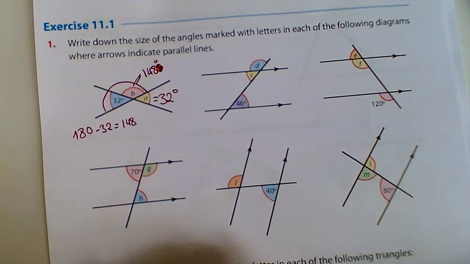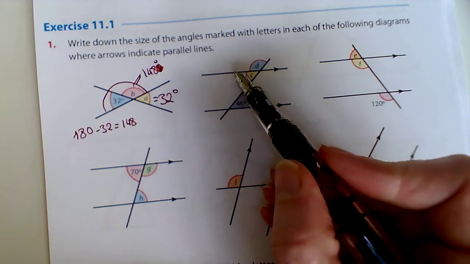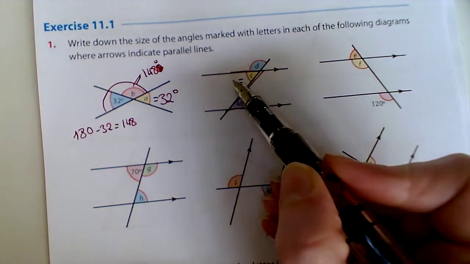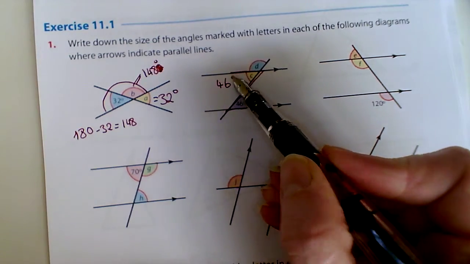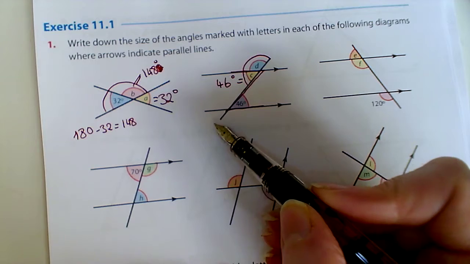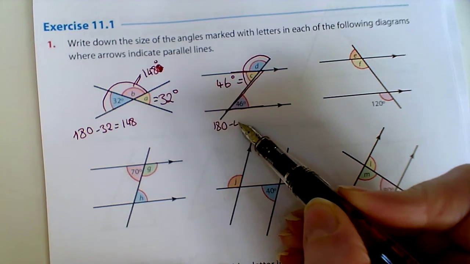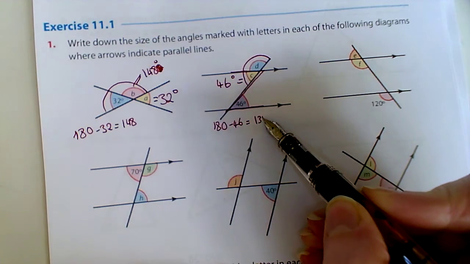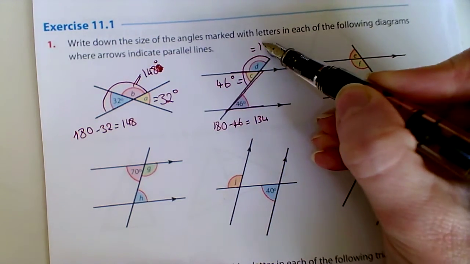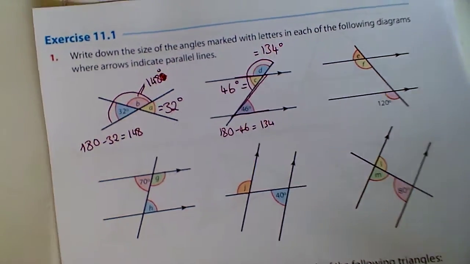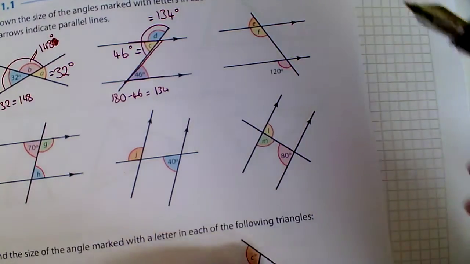Right, next one we have parallel lines. So we're going to be looking for corresponding or alternate angles. Here's my Z shape. So I know that C must be 46 degrees. Then C and D are supplementary. So 180 minus 46 gives me 134. D is 134 degrees.